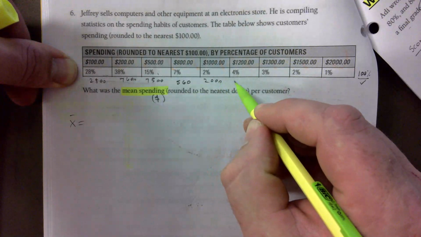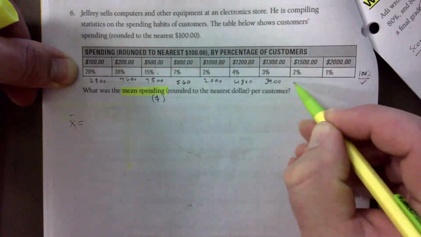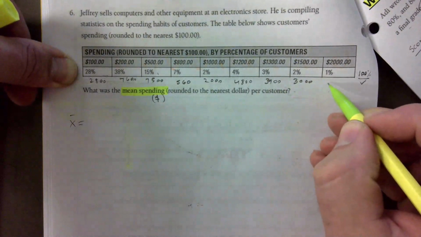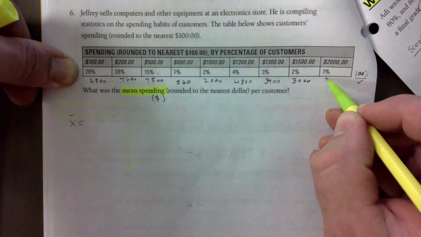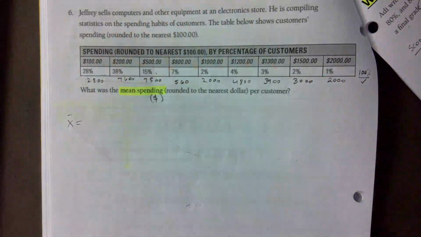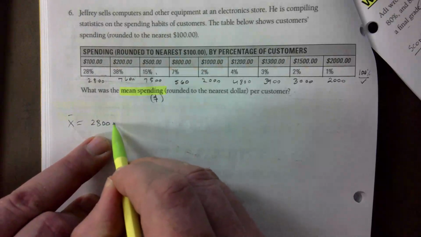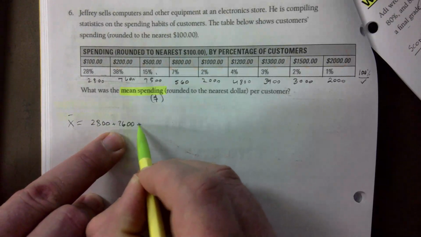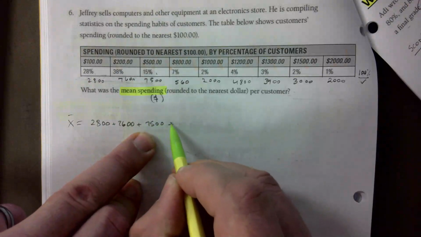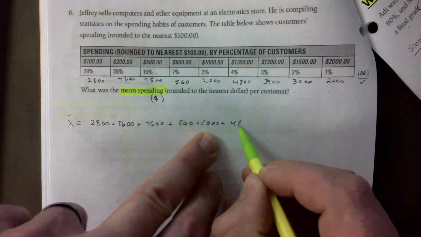This is 4,800. 3,900. 3,000. And 2,000. Okay, so I just multiply everything out. And, right, it's probably a good idea to show that step. Lots of room there.